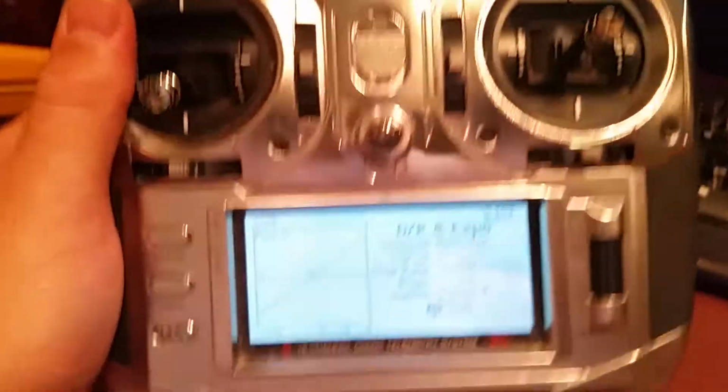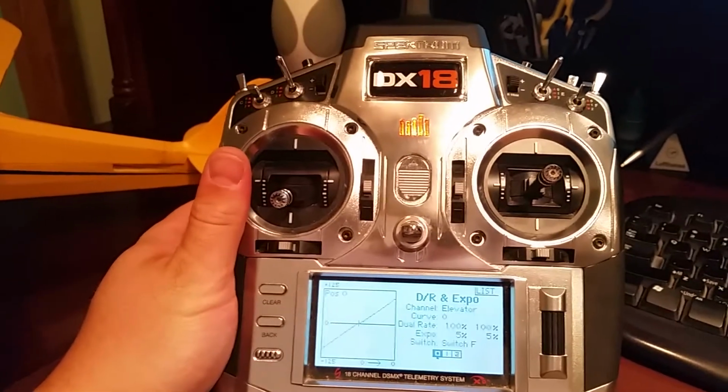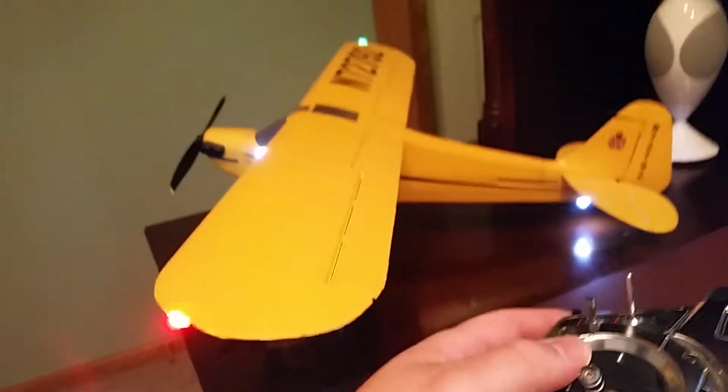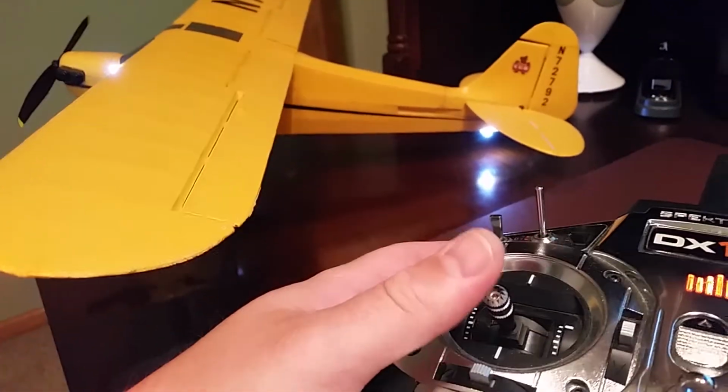Sultan. I got this DX18 here. I don't know if that's the same radio you have. I'm assuming you probably don't have the exact same radio, but a lot of radios are going to operate the same way. So I just have this J3 Cub here that I have awesome flaps on, and LEDs, obviously, if you didn't already notice. I want to show you the answer to your question here.